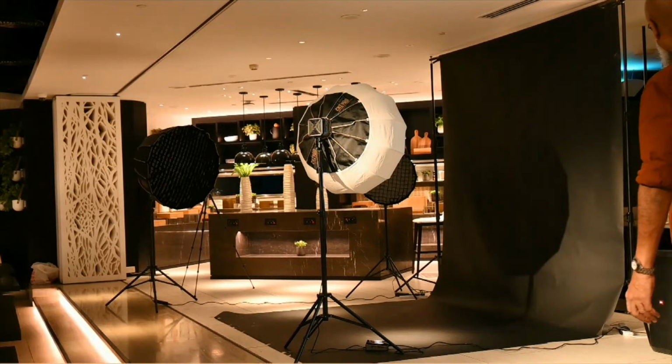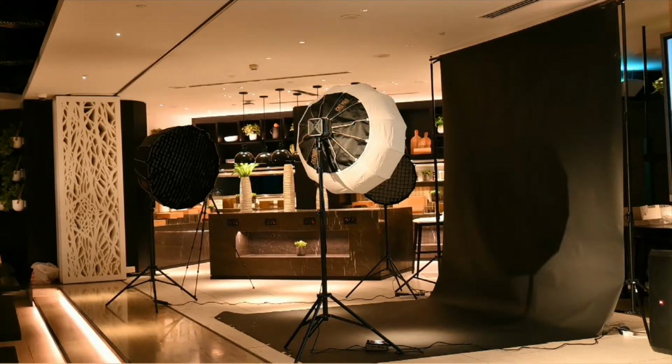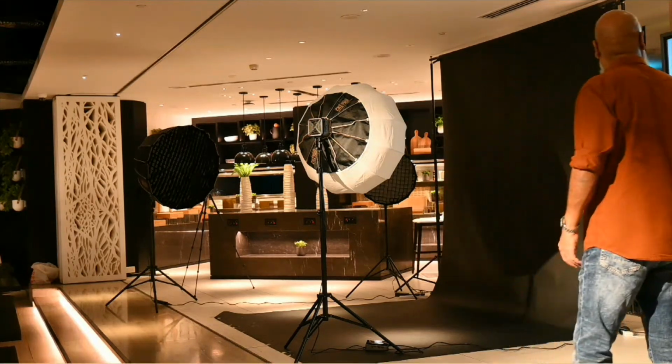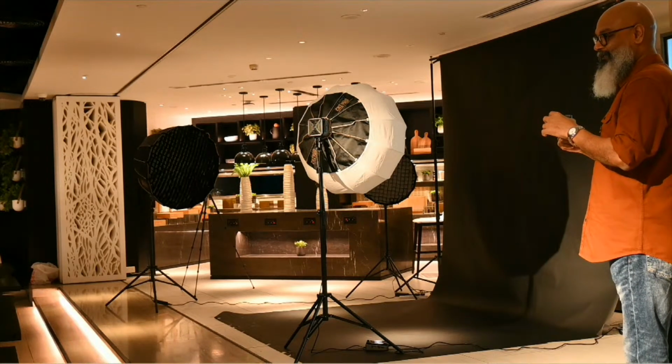Can you see the beauty of this picture? This is the kind of picture you all want to shoot, right? You want to have the subject in focus, everything else out of focus and blurred. This has been done with aperture.